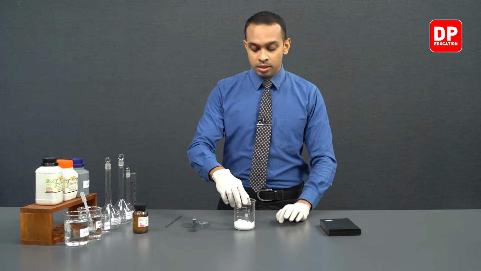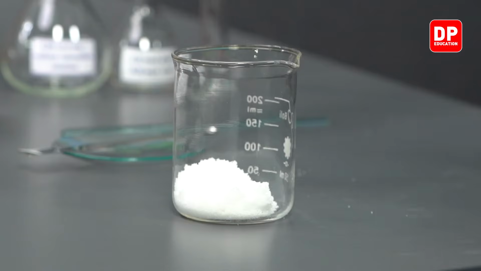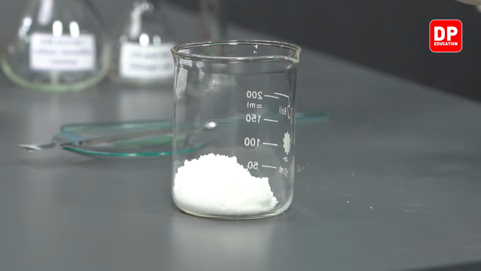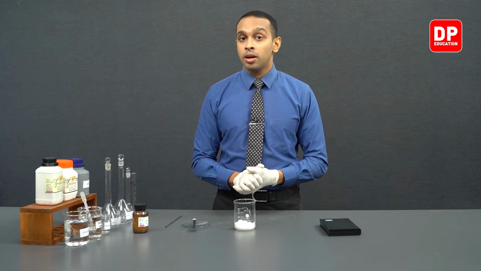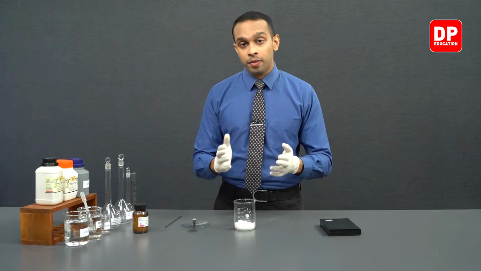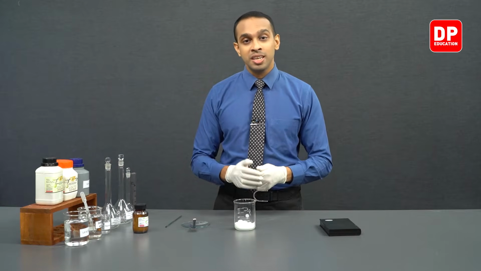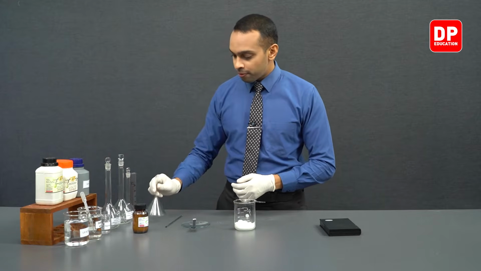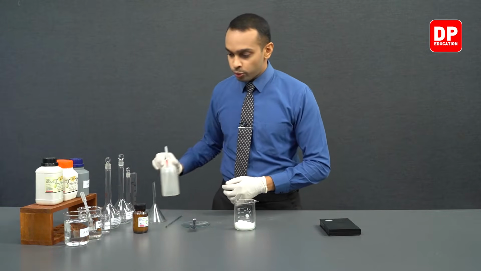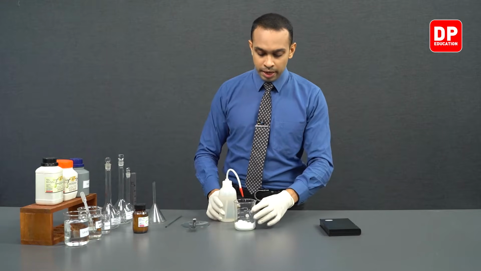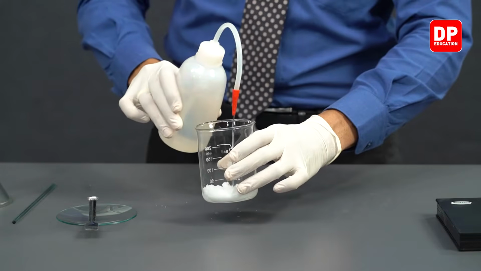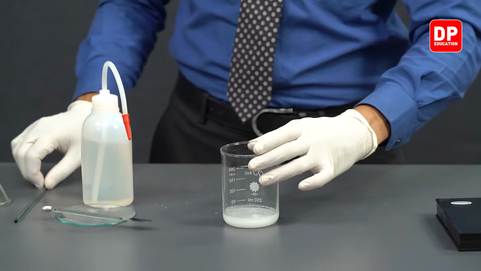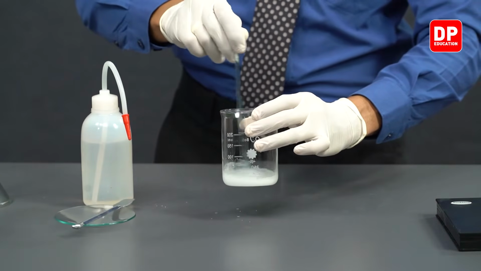Since transferring this whole amount of potassium iodide into a volumetric flask could be difficult, we are going to dissolve it with a little bit of distilled water first, and then transfer it into a volumetric flask. We have our funnel and the wash bottle here. We will add a small amount of water and try to dissolve as much of this potassium iodide as possible.